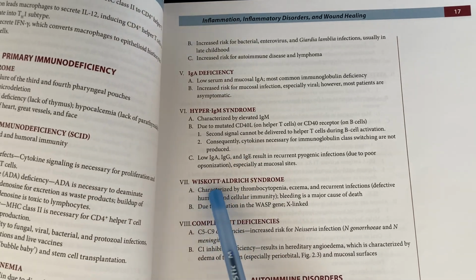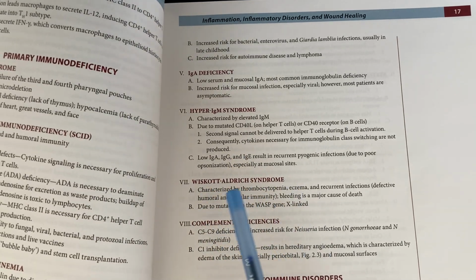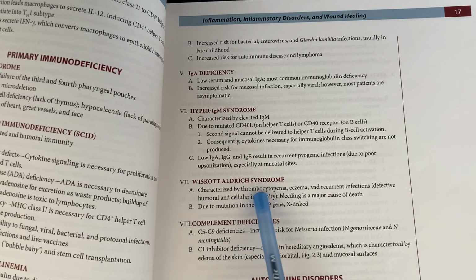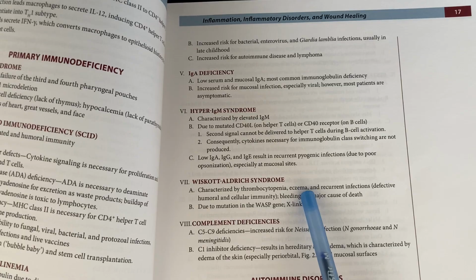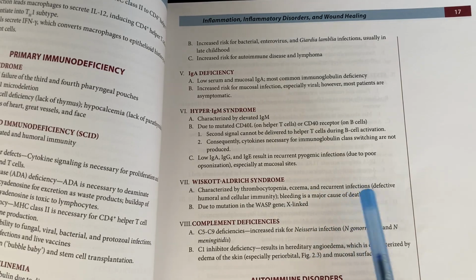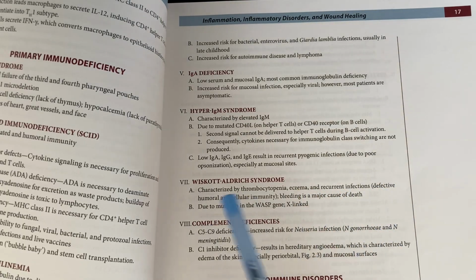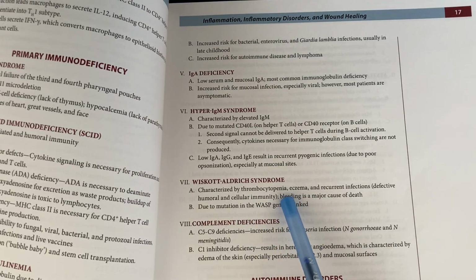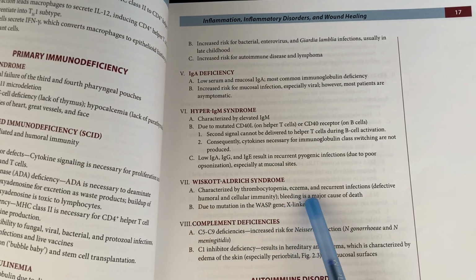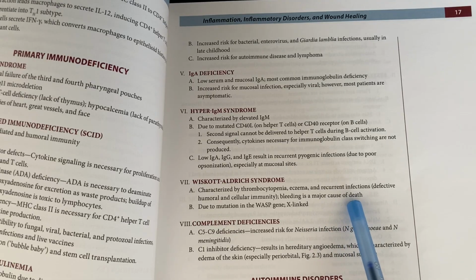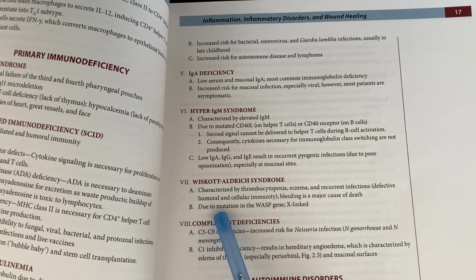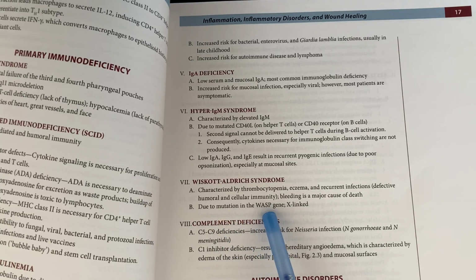Then we have Wiskott-Aldrich syndrome. So Wiskott-Aldrich syndrome is characterized by thrombocytopenia, eczema, and recurrent infections due to defective humoral and cellular immunity. And unfortunately, bleeding in this case is a major cause of death. So Wiskott-Aldrich syndrome is due to a mutation in the WAS gene, or the WASP gene.